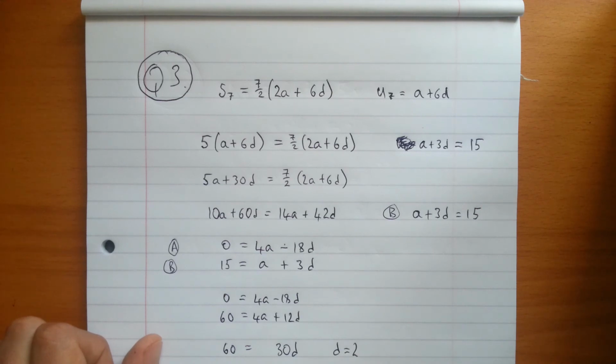Isn't that nice? Once I've got d equals 2, I can easily plug it back in here, and I don't think it will be very hard for you to see. If d is 2, that will be 6, so a must be 9. And that completes the question. Big tick.